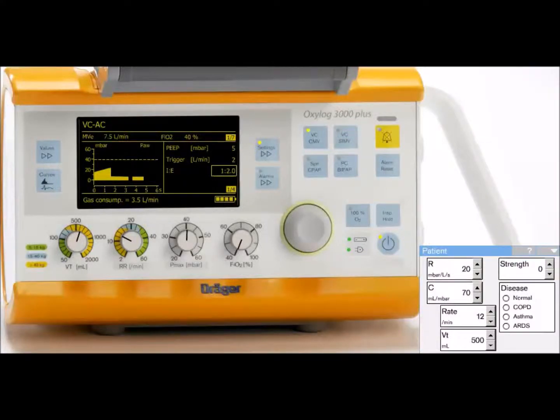Videos for volume control CMV with dual targeting, I'm going to be using the Draeger Oxylog 3000 Plus simulator. And the reason I'm using this is because with my other ventilators, like my V500 and my Vita series, the pressure limiting function is kind of hidden in the back menus and it's very rarely turned on. However, with the Oxylog and my anesthesia machines, the functionality is kind of built in right with the settings.